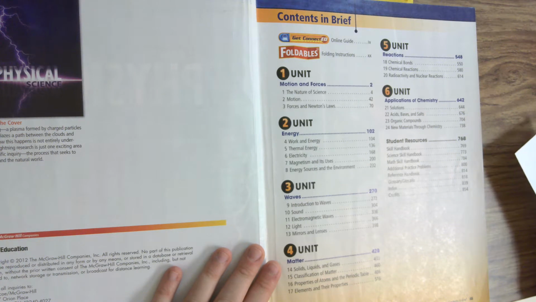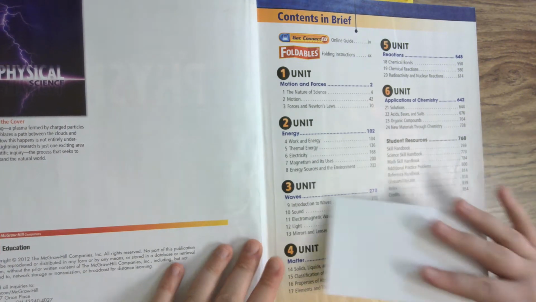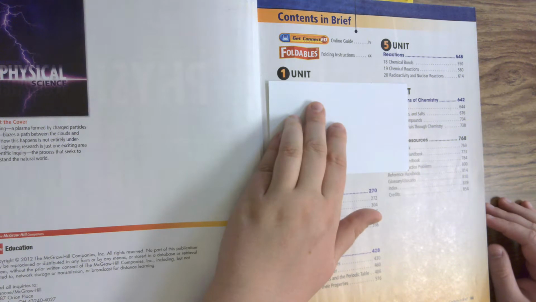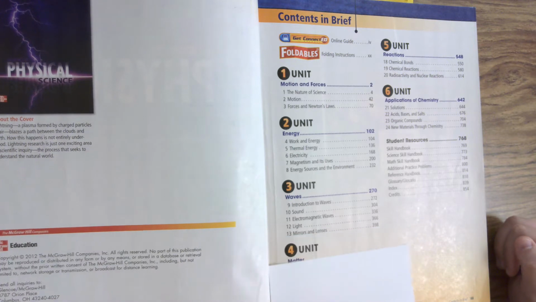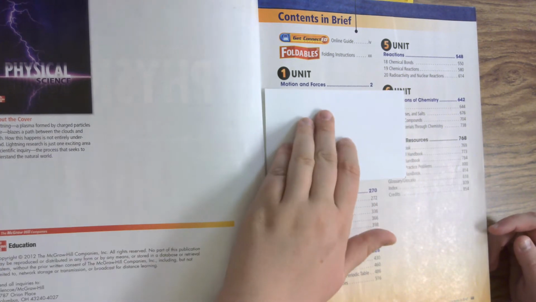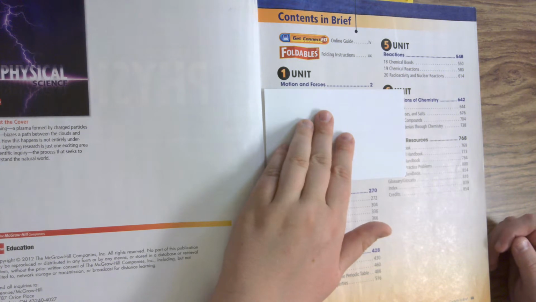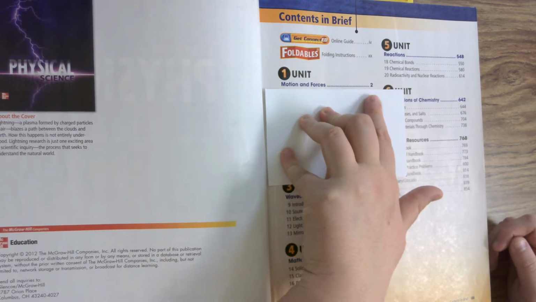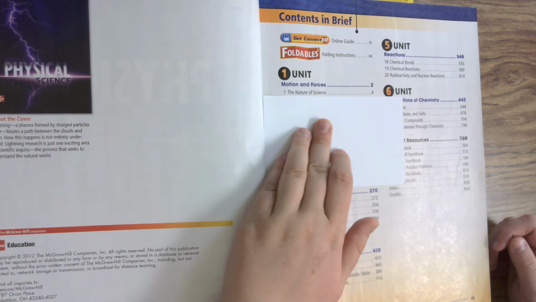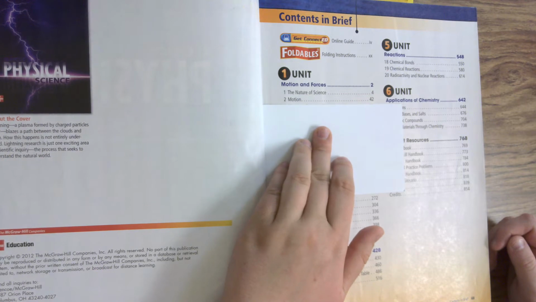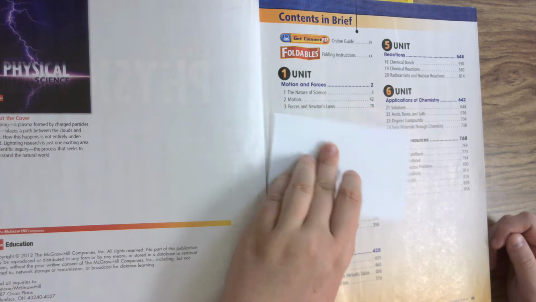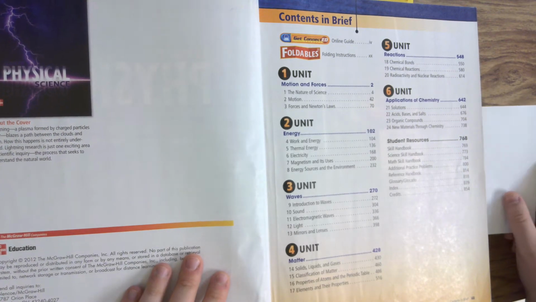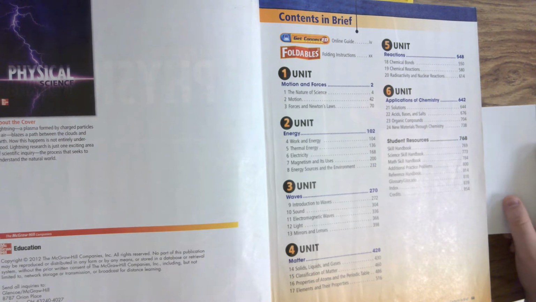In the table of contents, you can see that we have multiple units. Here's our first unit right here, and we have a total of 6. The first unit is motions and forces, and that starts on page 2, which you can tell from this number over here. Underneath motion and forces, we have chapter 1, which is the nature of science, on page 4, motion on page 42, and forces in Newton's law on page 70. You can tell all of that by looking at our table of contents. You can see everything that's going to be in the book.